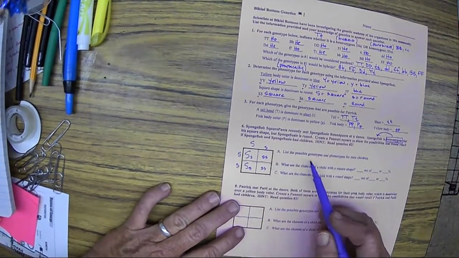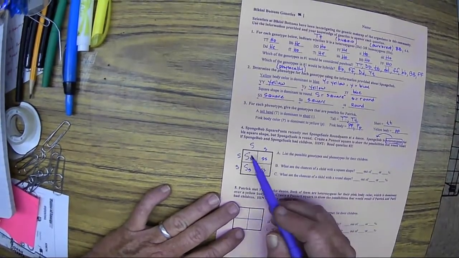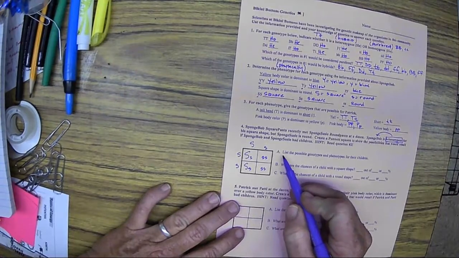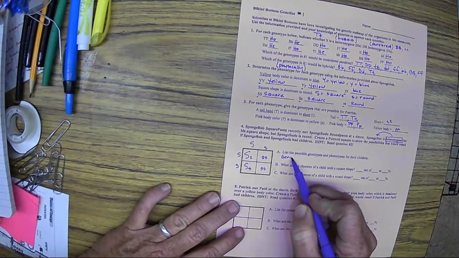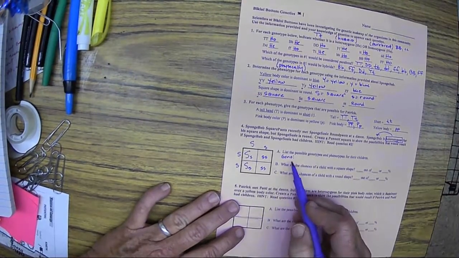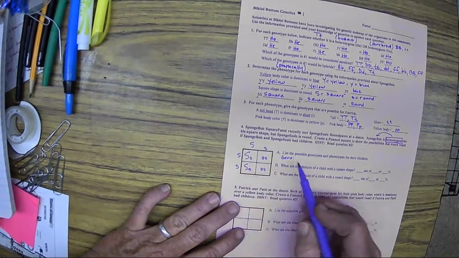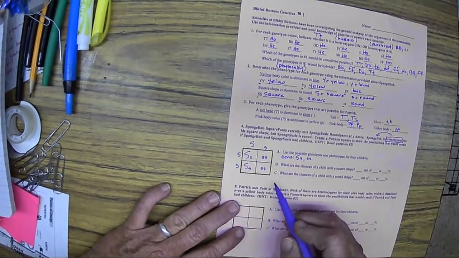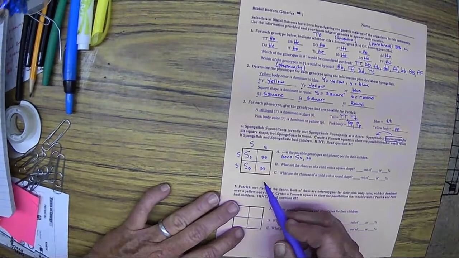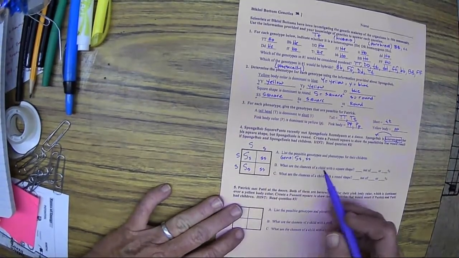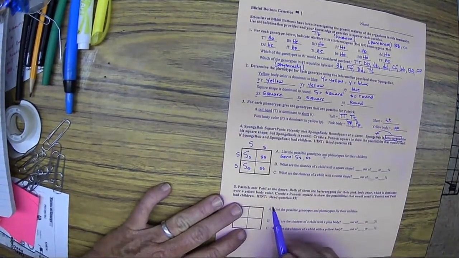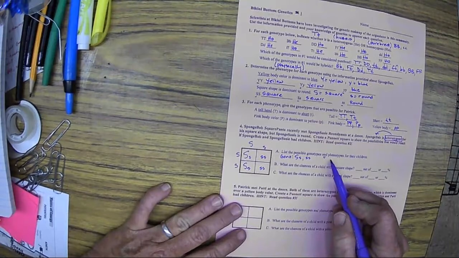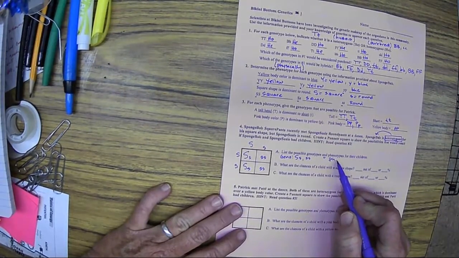Okay, so it says list the possible genotypes for this group of offspring. So I'm going to put the word geno. And the possible offspring for this combination is going to be capital S, little s, and little s, little s. Their offspring are going to be one of those two. Make sure you answer both parts of that question. So the phenotype, what are we physically going to see?